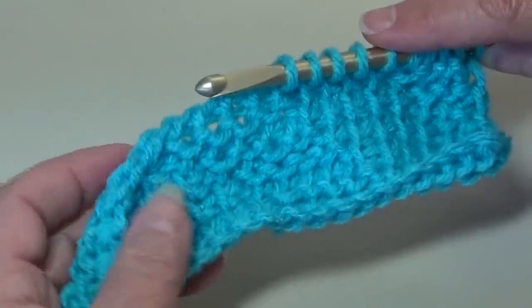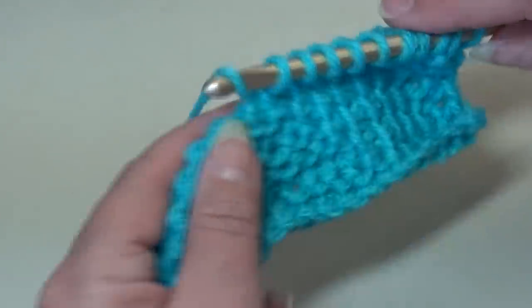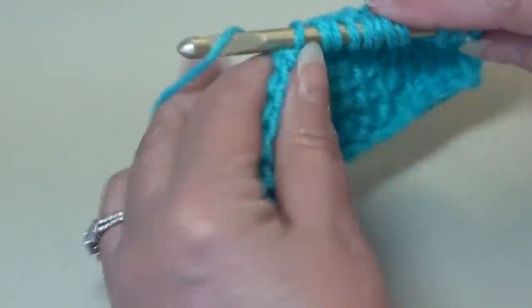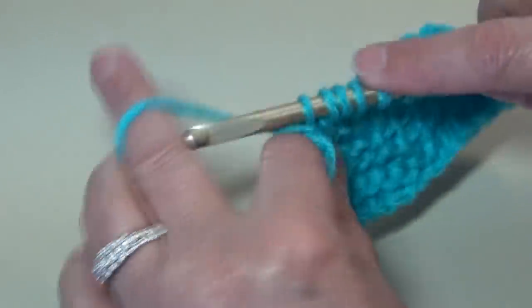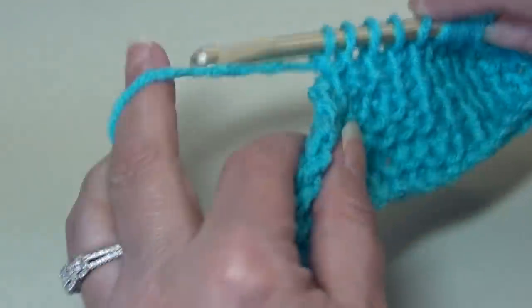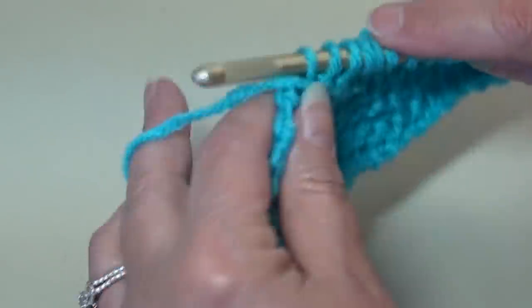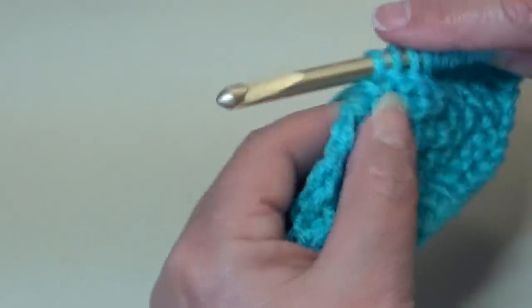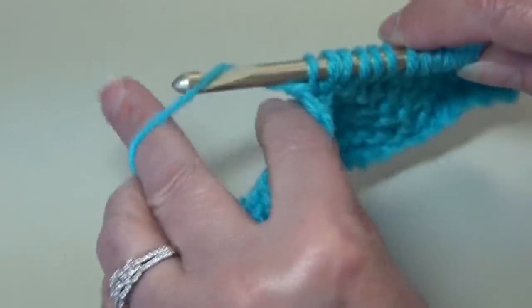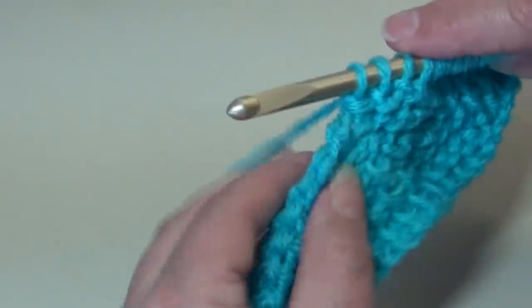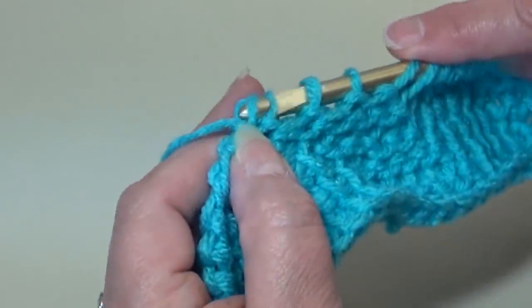Now we're going to work 1 purl stitch in each of the next 5 stitches. 1, 2, 3, 4, and 5.